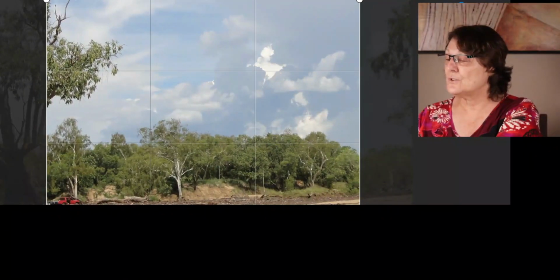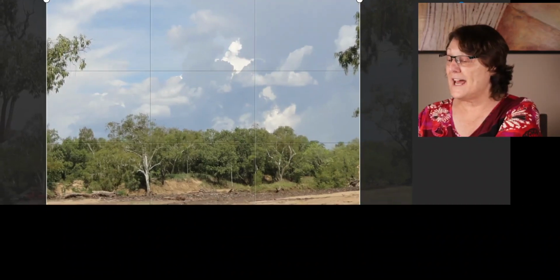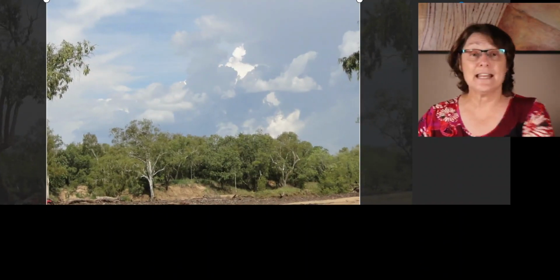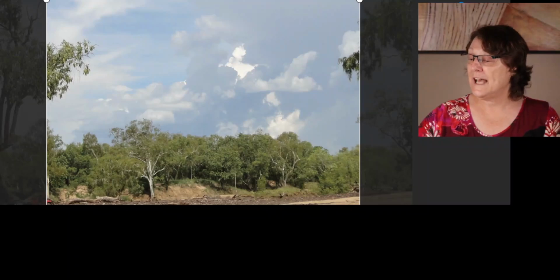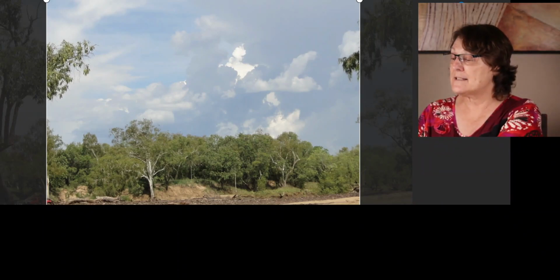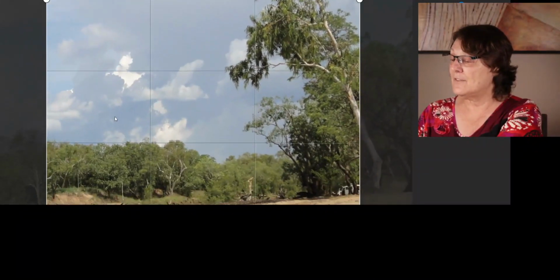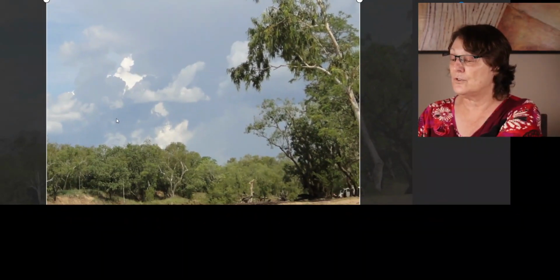And there's beautiful clouds there. So I might even do that and take that big tree out completely and have that much smaller tree on the third line and have those beautiful, beautiful clouds as the main part of the picture. Actually, maybe even that tree would suit.